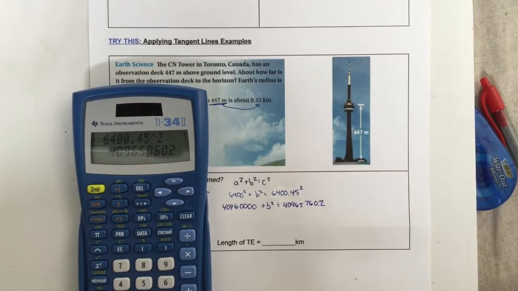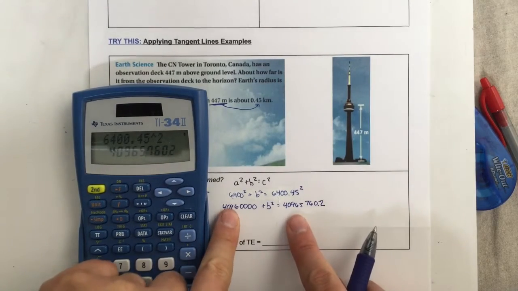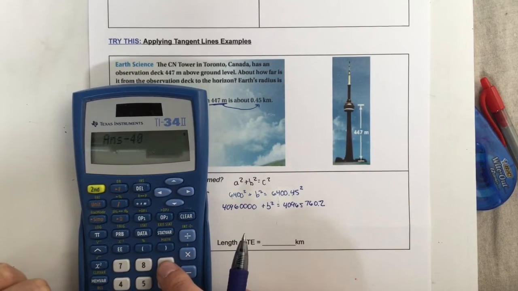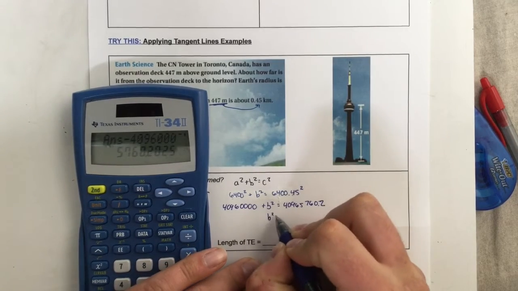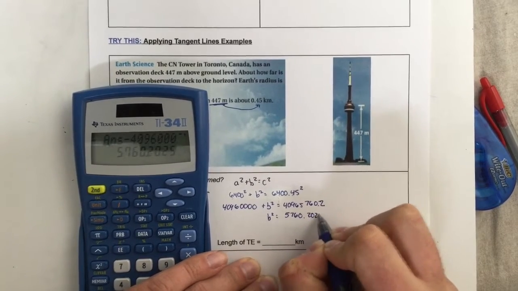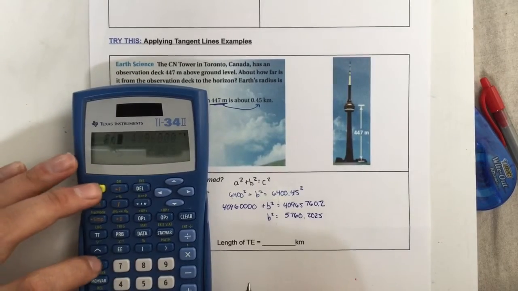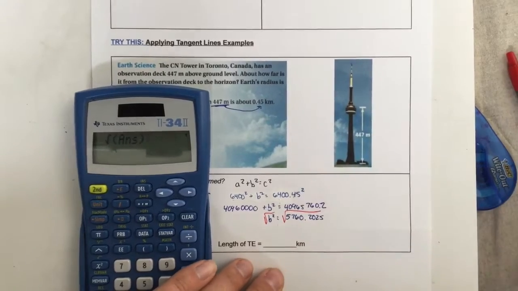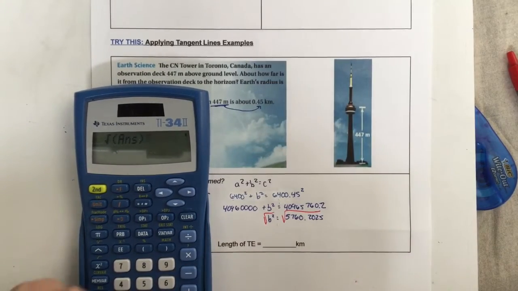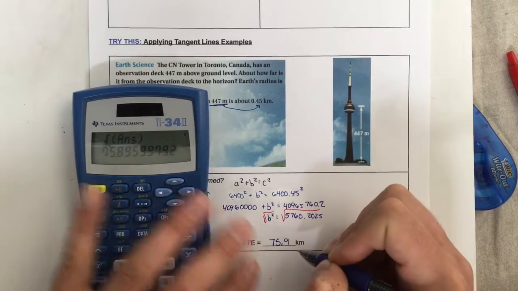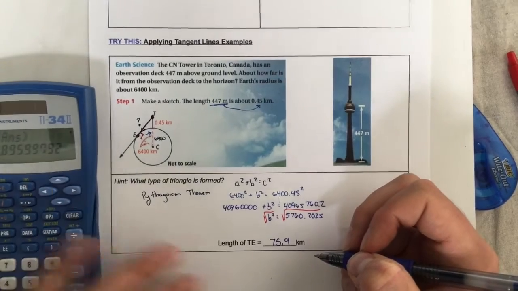Just going to write all that out. I'm going to subtract this value from the other side. So subtract 0.961234. So I'm getting b squared equals 5,760.2025. And I want to take the square root of my answer because I want to take the square root of b squared. So it's about 75.9 kilometers if we were to round to the nearest tenth.